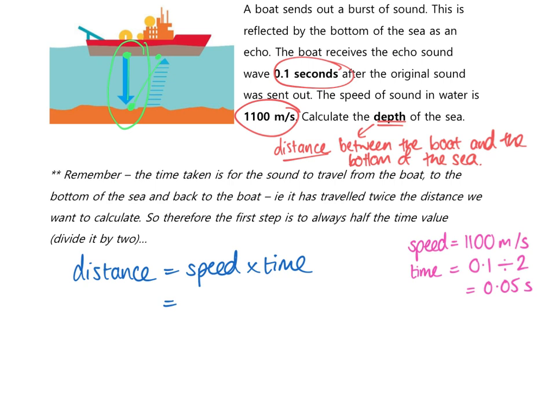So there, let's just put that into our equation. So it's 1100 multiplied by 0.05. All you need to do now is put that into your calculator. So do that for me now. And that should work out as 55.